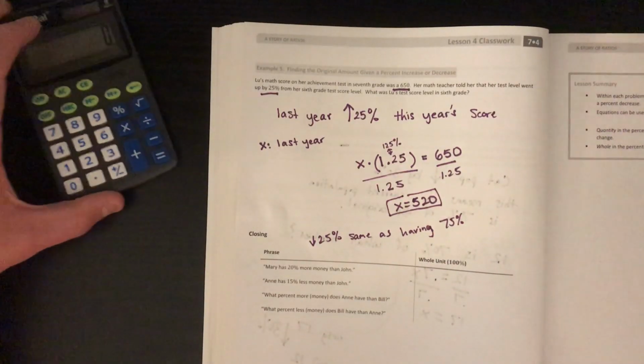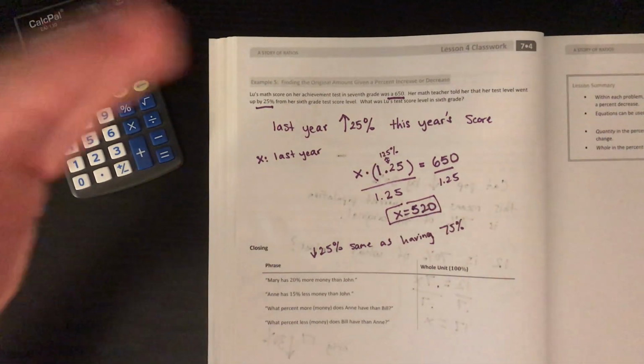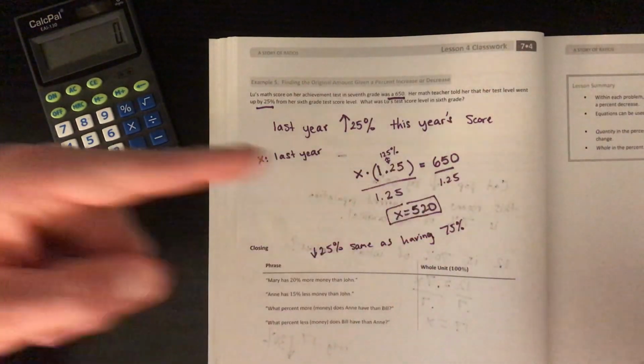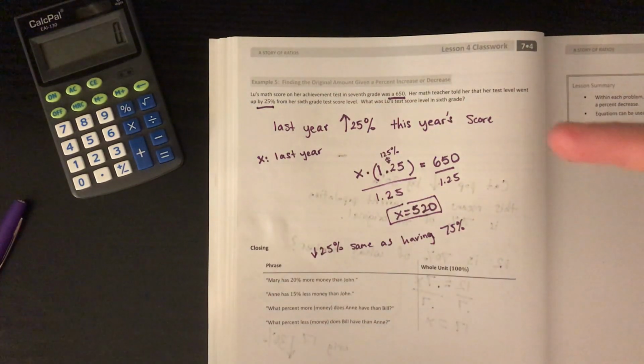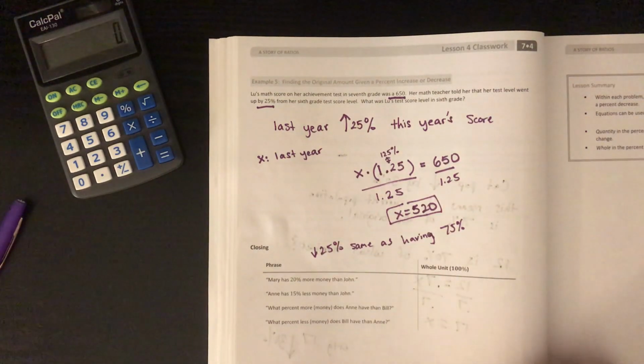So I guess the point of the warm-up and this question that I'm trying to explain right now is that percent increases and decreases don't work the same back and forth. Increasing this number by 25% is not the same as decreasing this number by 25%. They don't play nicely like that. So you got to be really careful.